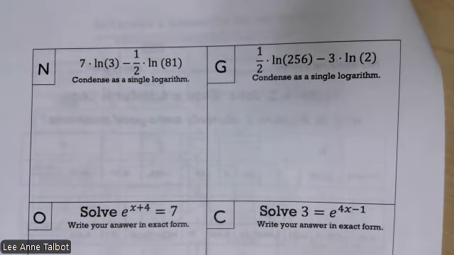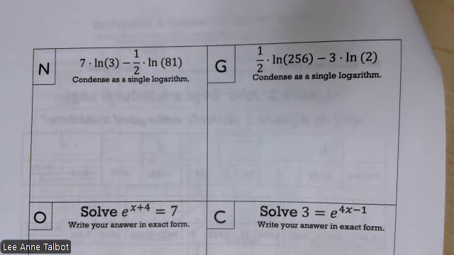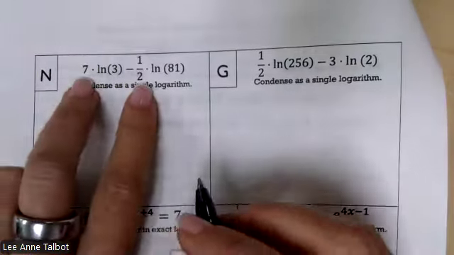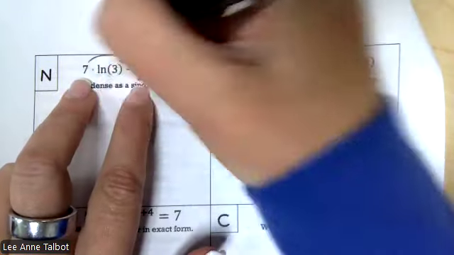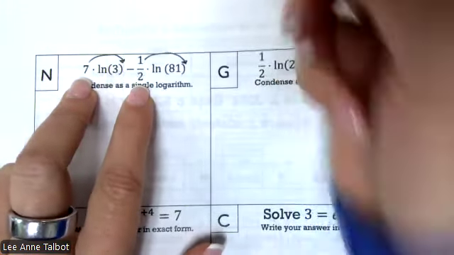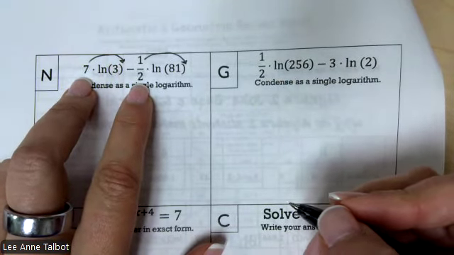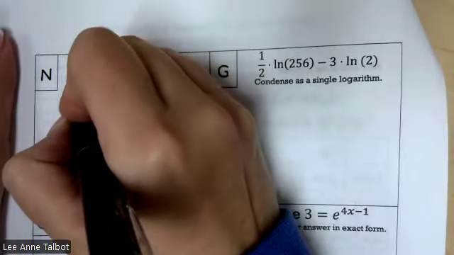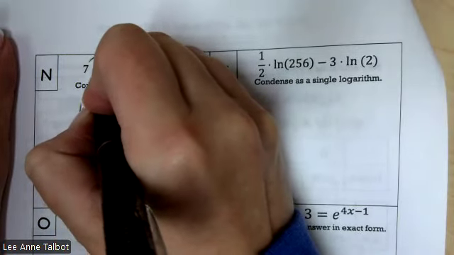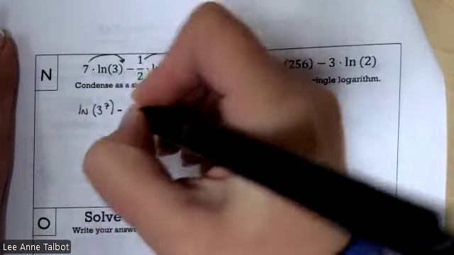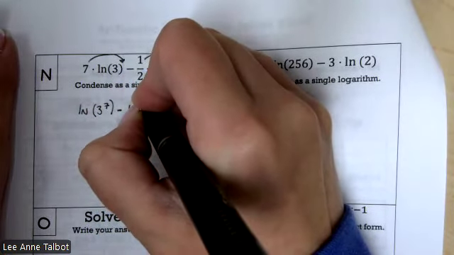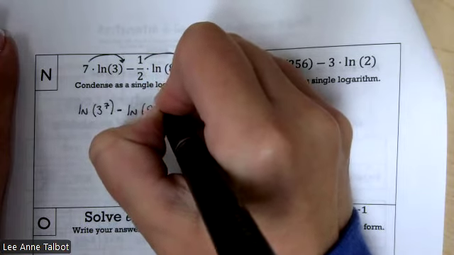Okay, and we haven't condensed anything into a single logarithm in a long time, so I'm going to help you do that. Condense as a single logarithm. The first thing you do is you take the exponents and put them back. So this is what you would get at the end if the exponents had gone to the front. Now we're putting them back. So natural log 3 to the 7th minus natural log 81 to the 1/2.